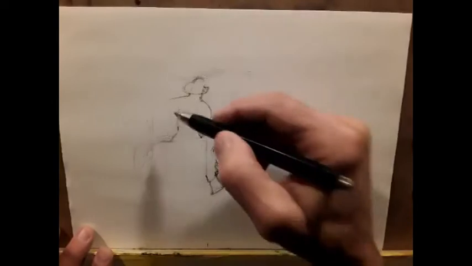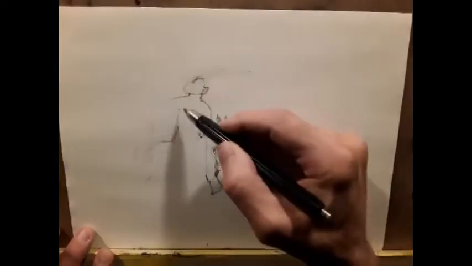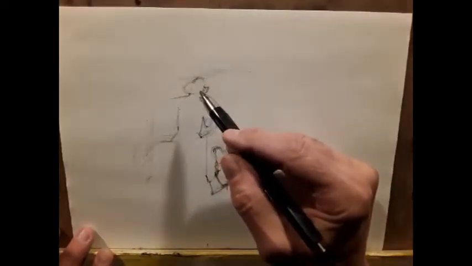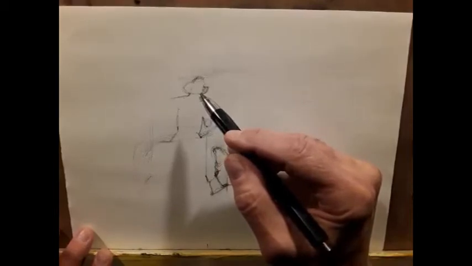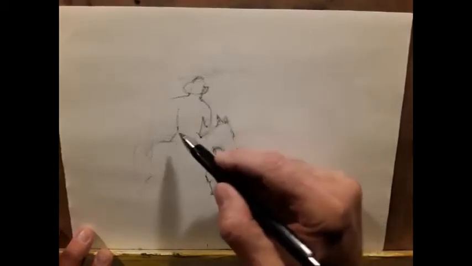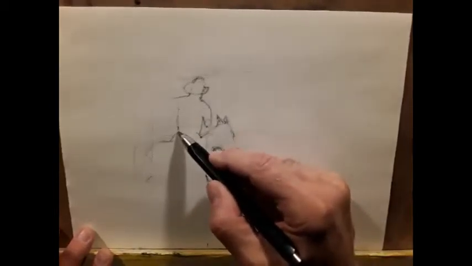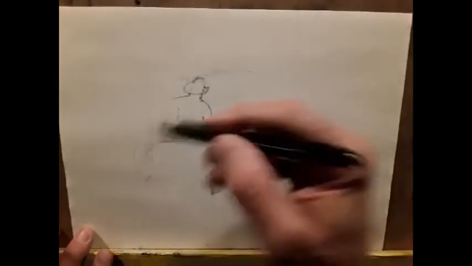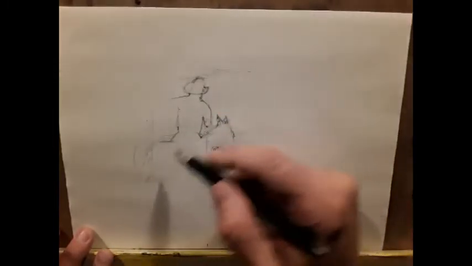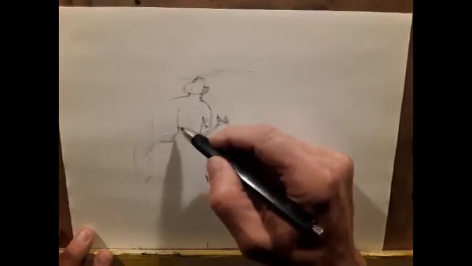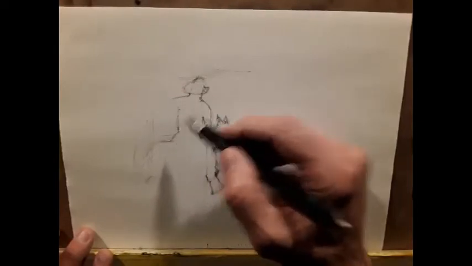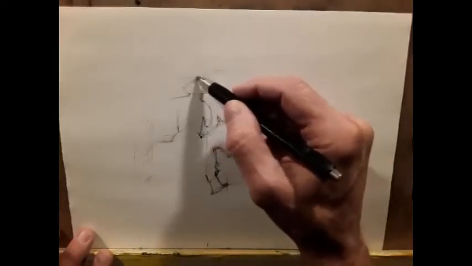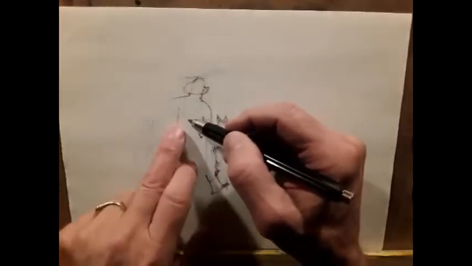Okay, now I'll go back up here to his shirt. From this point where his hip starts angling out to fit around the saddle to the top of his hat, go halfway.